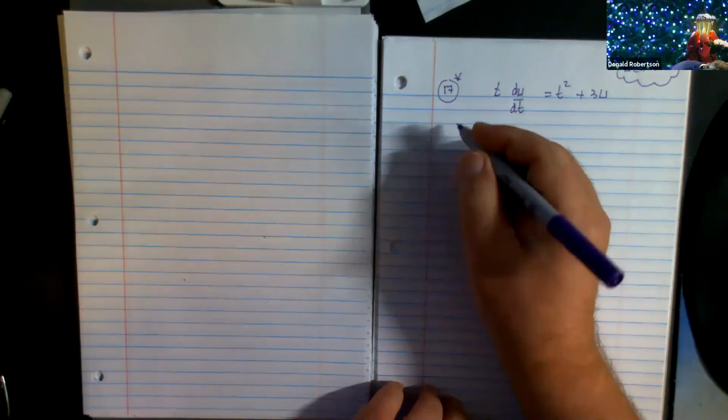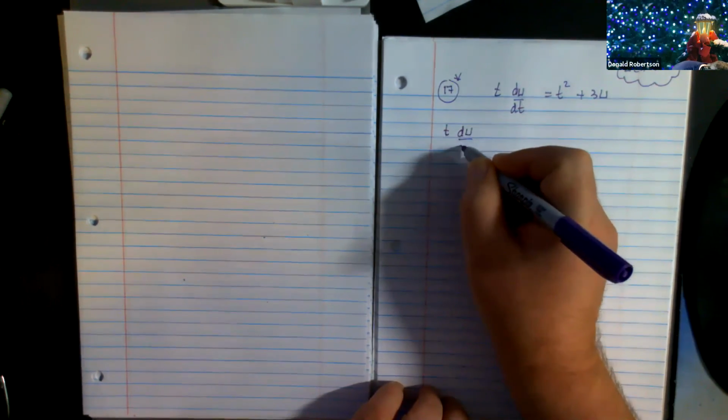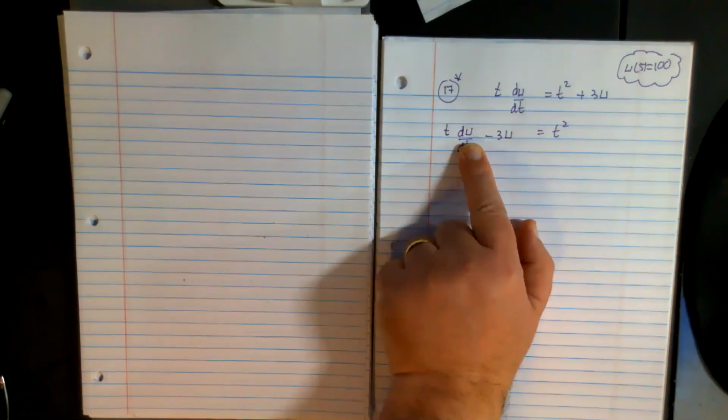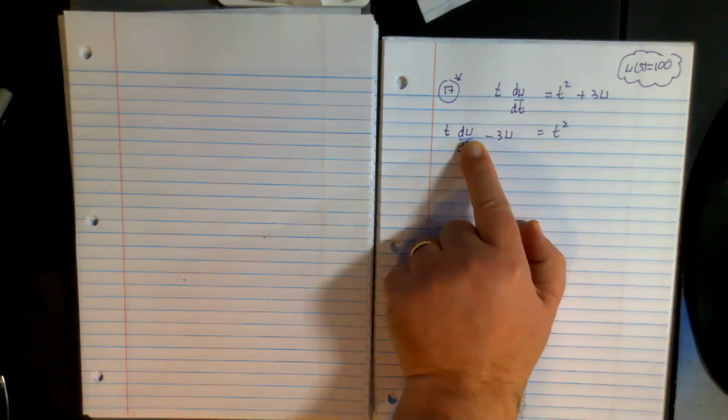Okay, this guy needs a bit of fixing. It's not really in the format that it needs to be. First thing I'm just going to do is to get this guy over here. Why did I get the 3u over here and not the t squared over here? Because du is our y, so we need to have the u stuff out. Yeah, makes sense. You got that? It's a little mistake, but I guess it could happen.